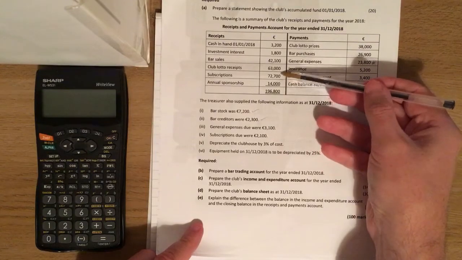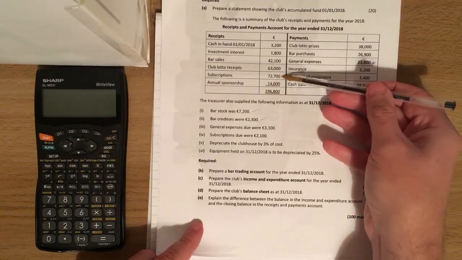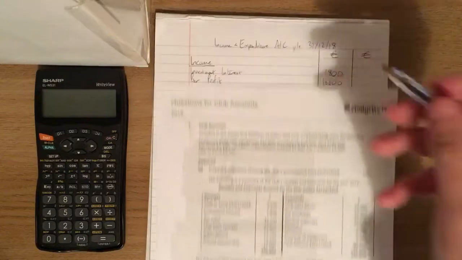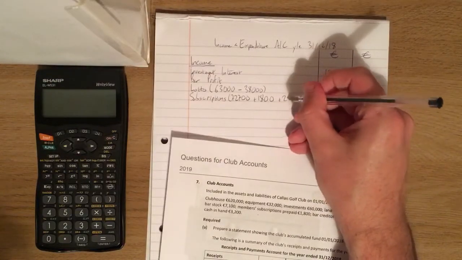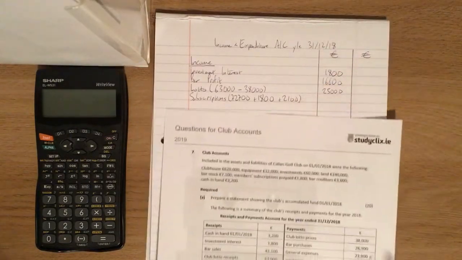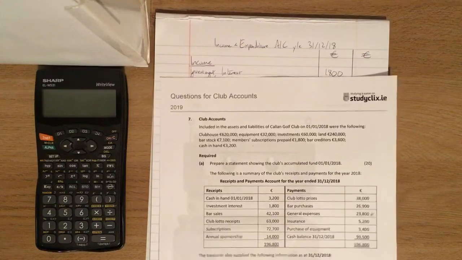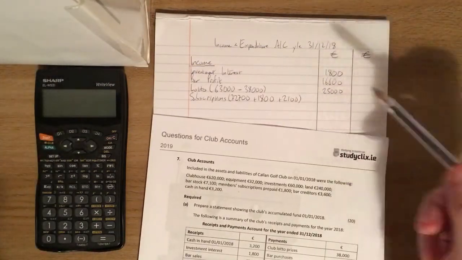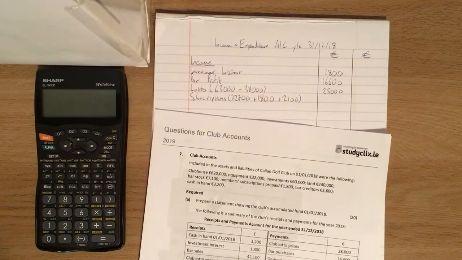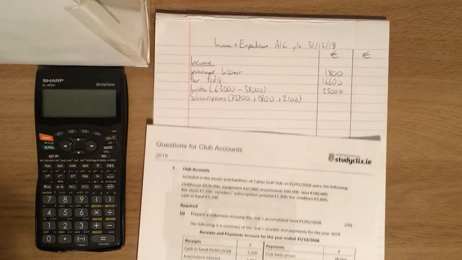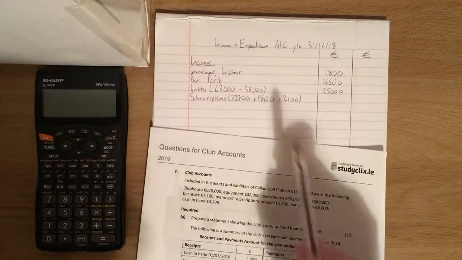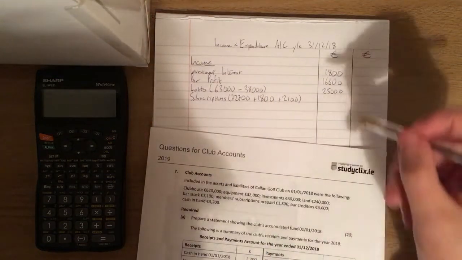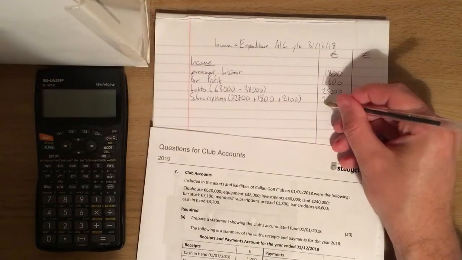So that 2,100 should go into subscriptions as well. So the 1,800 there and the 2,100 both get added on to subscriptions, because they're not included in the 72,700 in the receipts, but they are for 2018. When you add those three numbers together, it's 76,600.